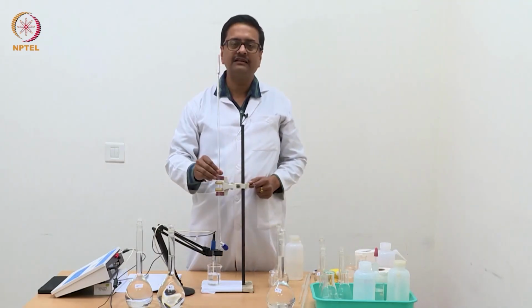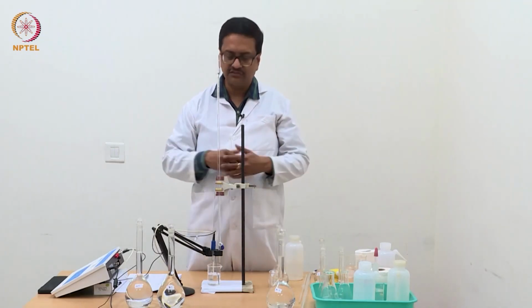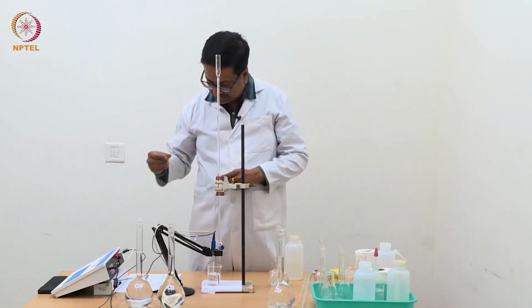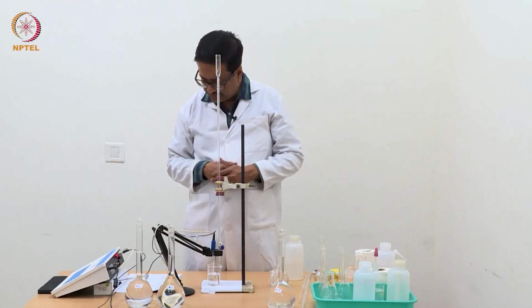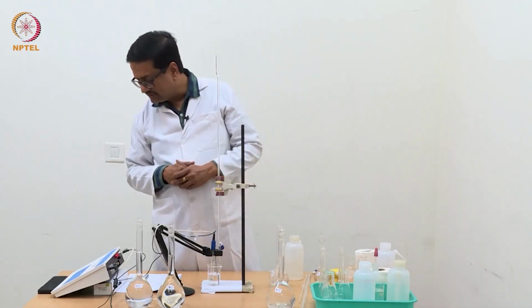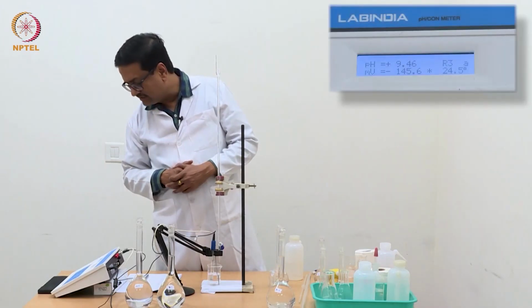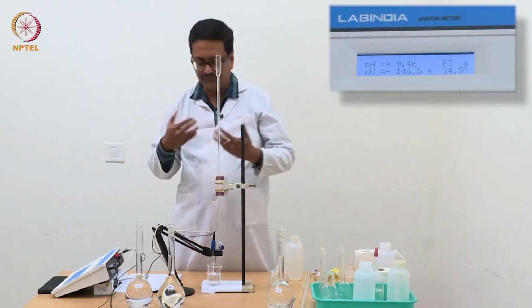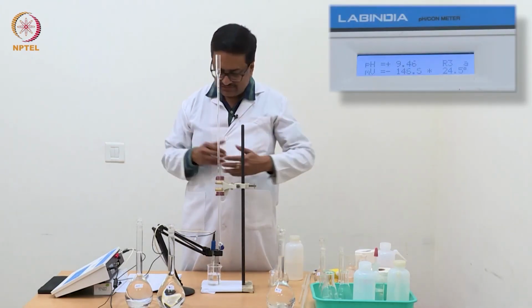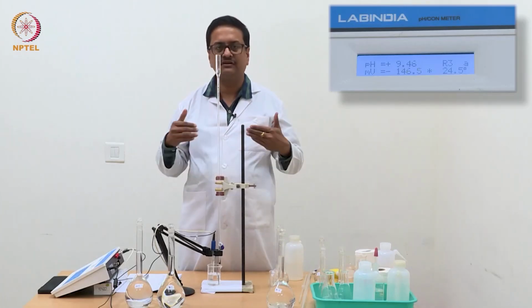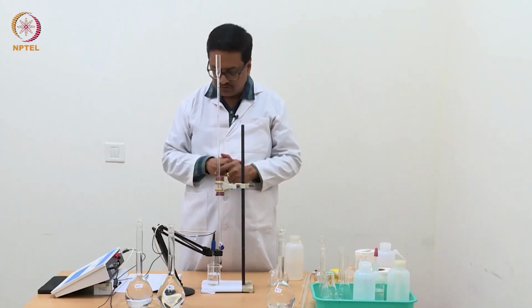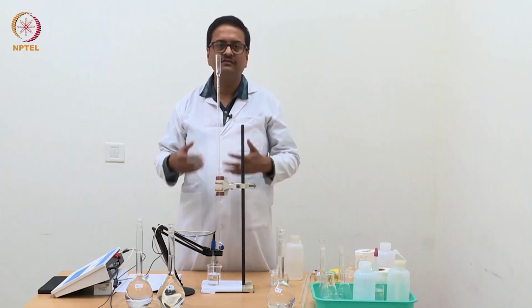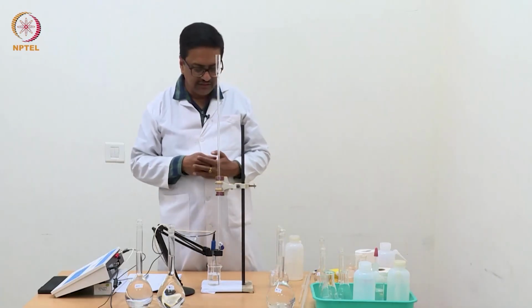By stepwise addition of 0.02 ml each time, now I have reached a point 1.50 ml. You can see that the pH has increased to 9.46, which indicates that the end point has been crossed and we are measuring the pH of a solution which is now a solution of NaOH.